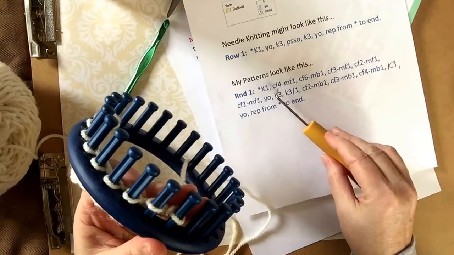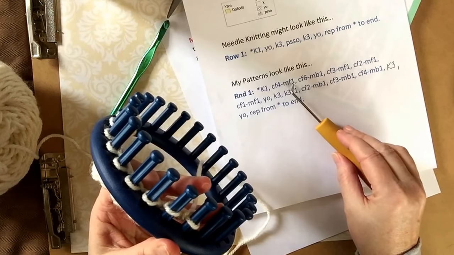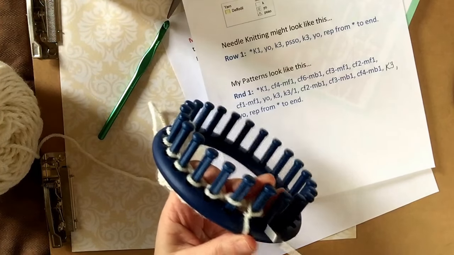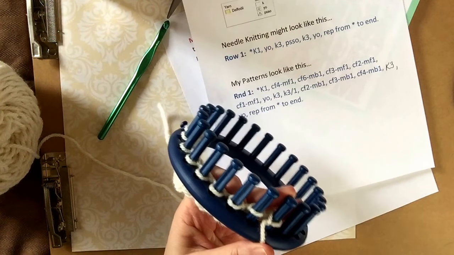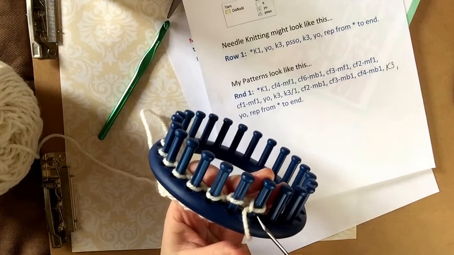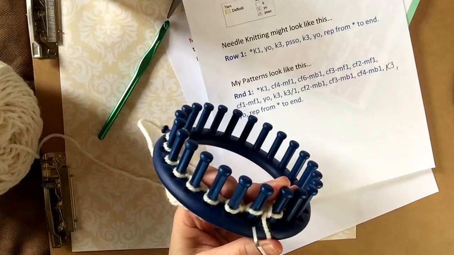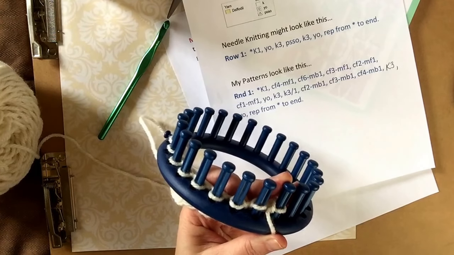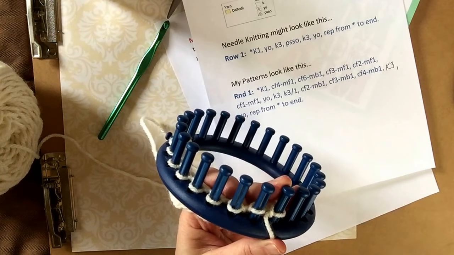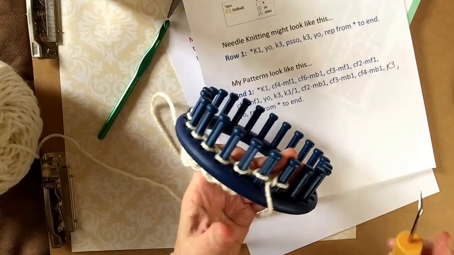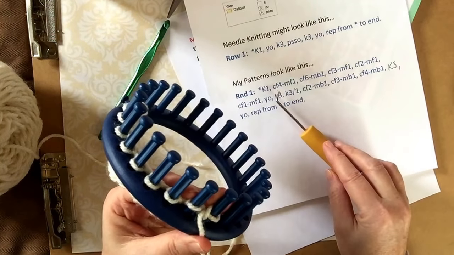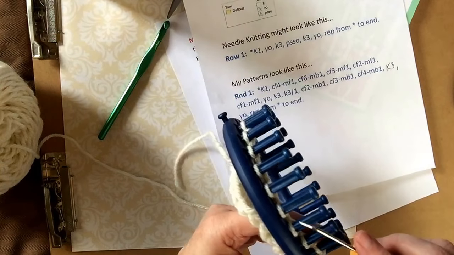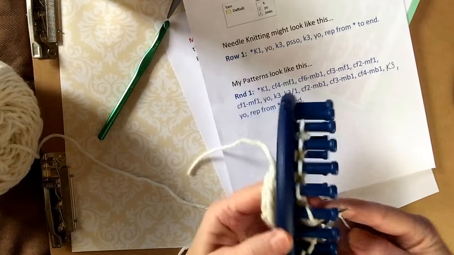Now it's asking you to count forward 4, move forward 1. You always count from the next peg to be worked. That is always the peg after your working yarn, no matter where your working yarn is at that time. You always start counting from that peg until that working yarn moves. And I'm going to show you how. Okay, so we're doing a count forward 4, move forward 1. 1, 2, 3, 4, move forward 1.